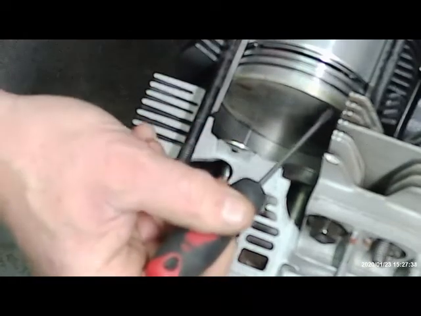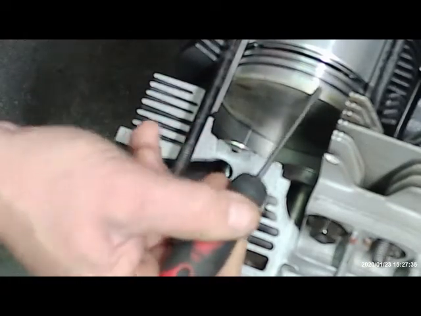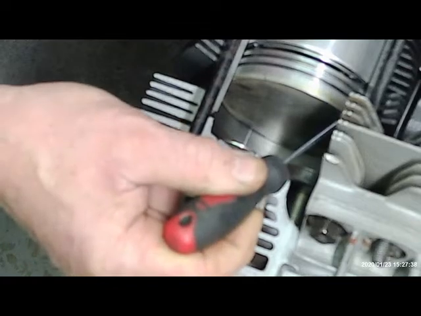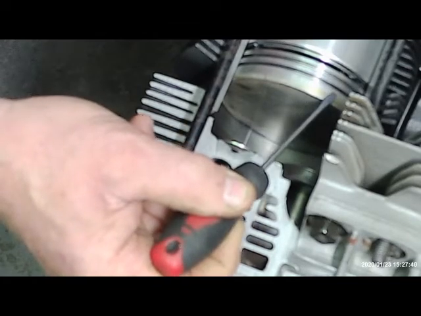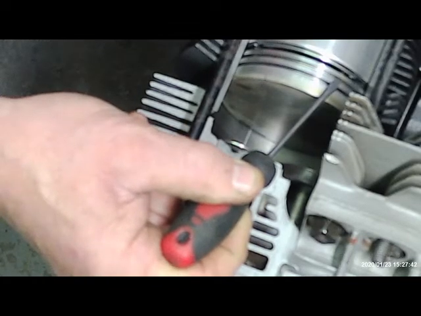So the rings are important in sealing the compression gases, sealing the combustion gases, and help cool the piston in here.